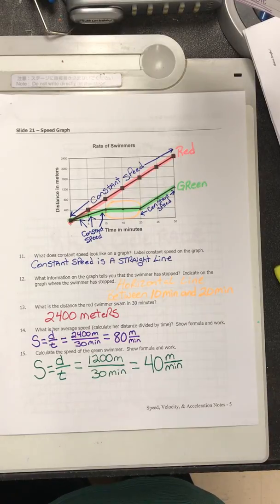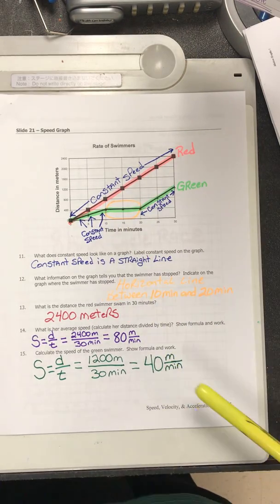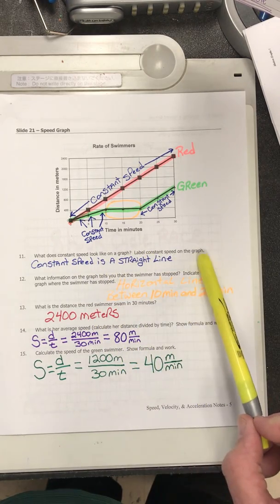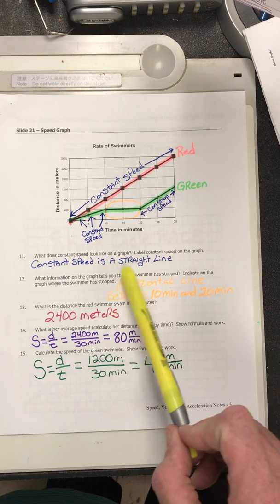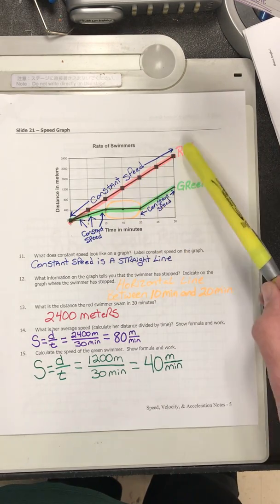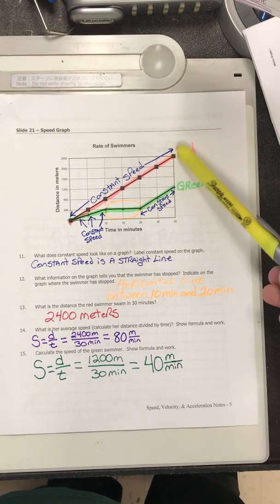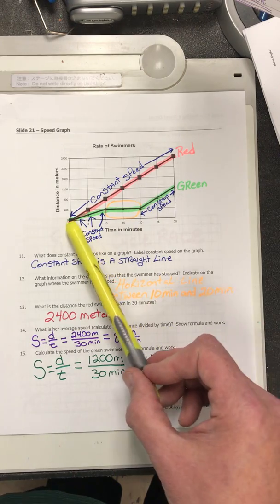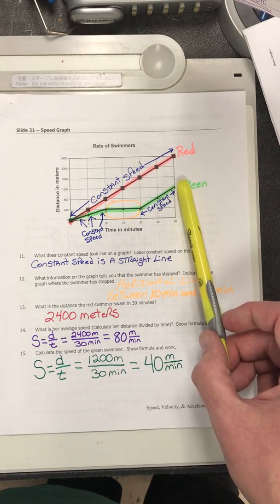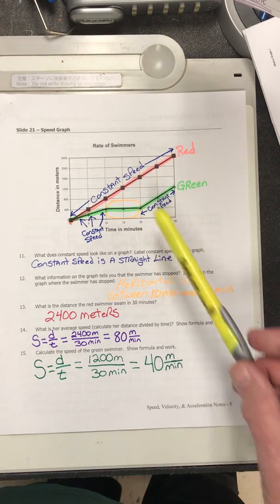Now we're going to look at swimmers. You have a red and a green swimmer, and it's calculated out on a graph. It says, what does constant speed look like on a graph? Label constant speed on the graph. Constant speed is a straight line. So you have a straight line here for the red swimmer, where she swam the entire distance at a constant speed. The green swimmer: constant speed, stopped, constant speed. So you have constant speed, straight line, and straight line. There's 3 spots there for that.